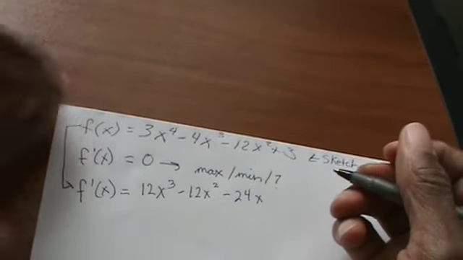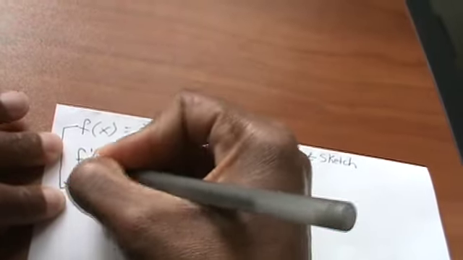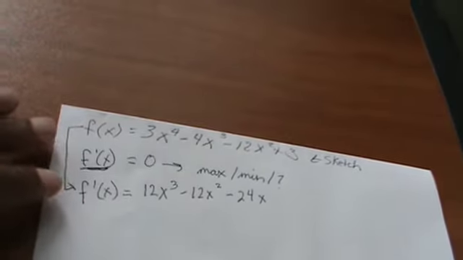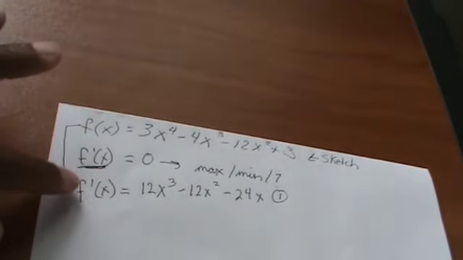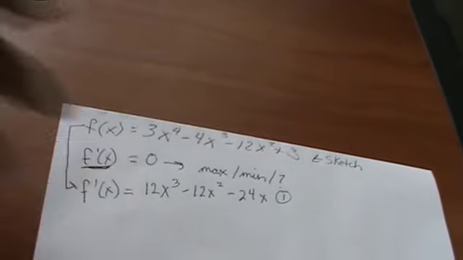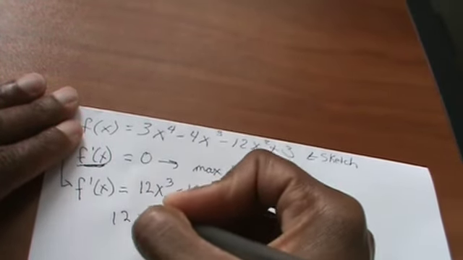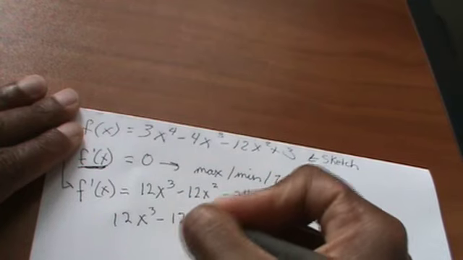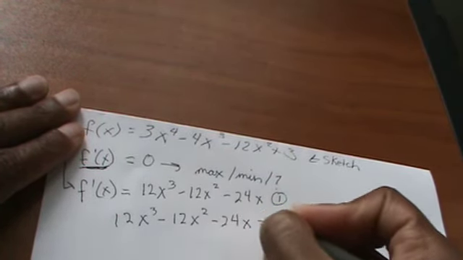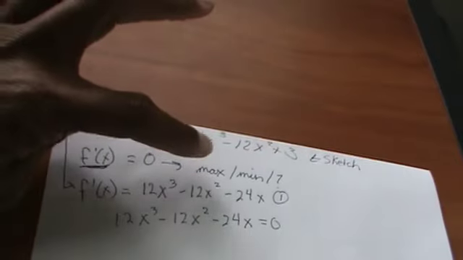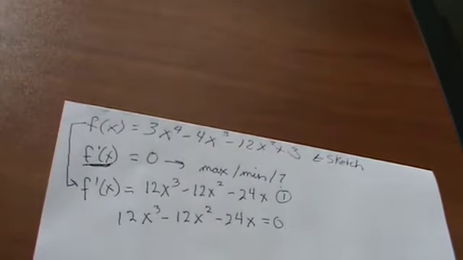All right, so that's the first part. That takes care of you taking your derivative. The second part, and I'll put a 1 there because that is step 1, the second part is to set your derivative equal to 0. What do we get? 12x cubed minus 12x squared minus 24x. Set this equal to 0. Again, I cannot emphasize enough, we're hoping that a max or a min pops up when we do this process.